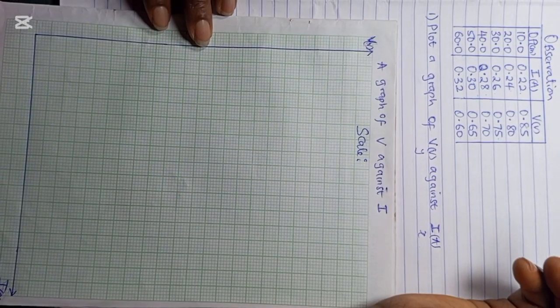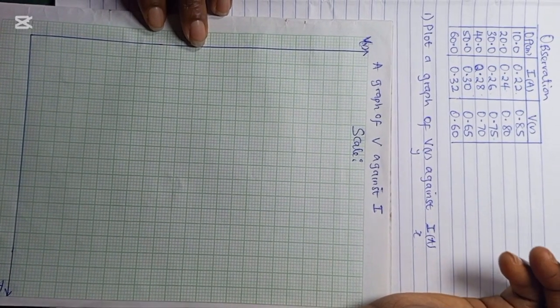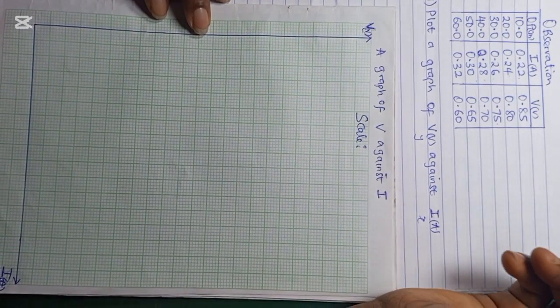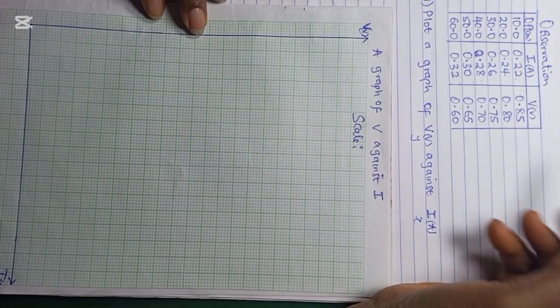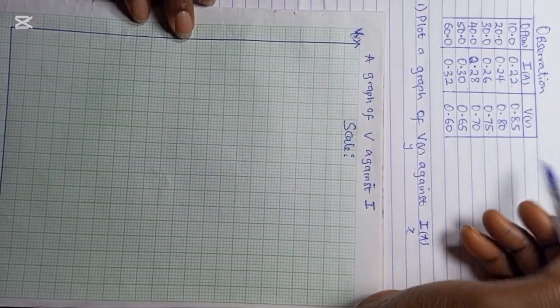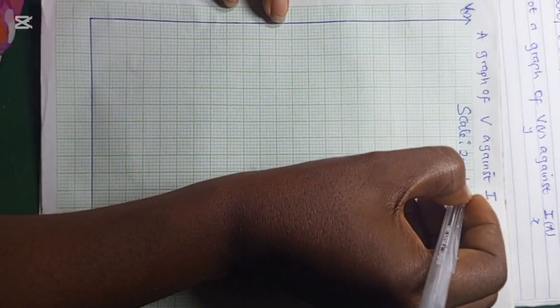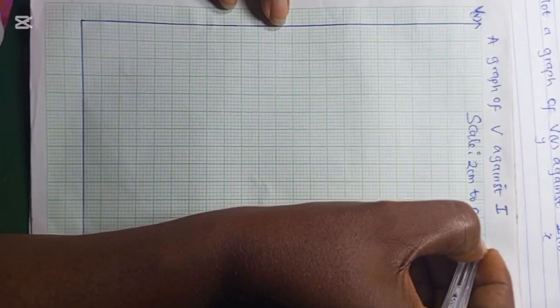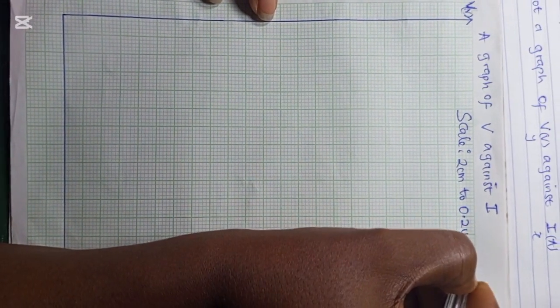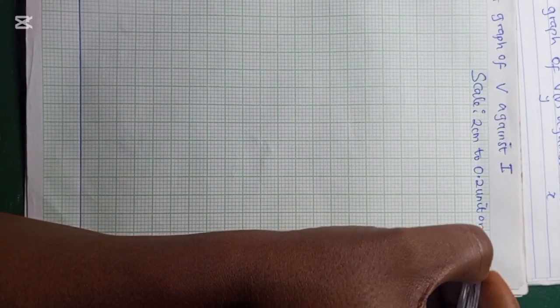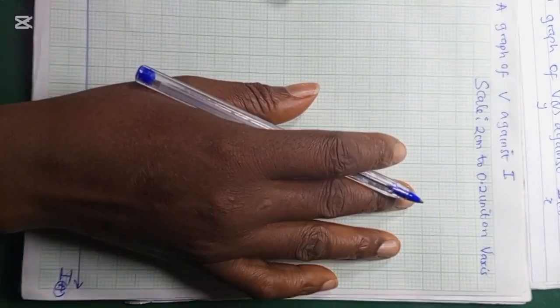So how do you think we can plot this graph? So let's go. I'm going to say 2 cm to 0.2 unit on the PD, or voltmeter axis, or potential difference axis.